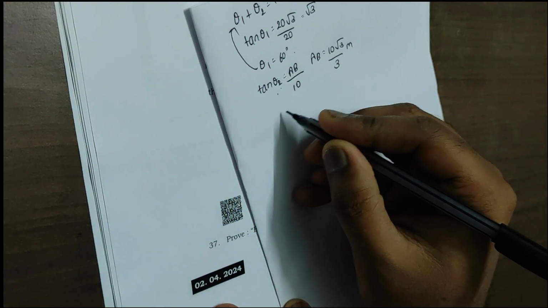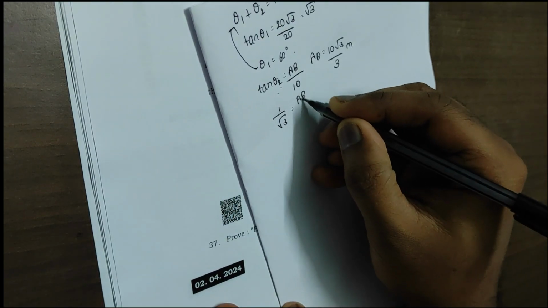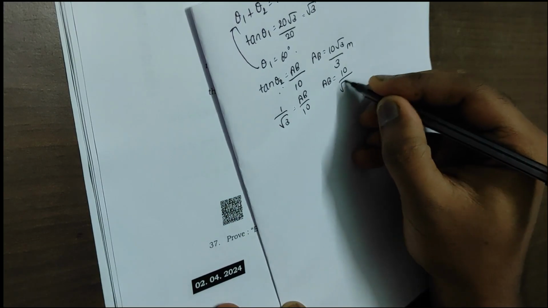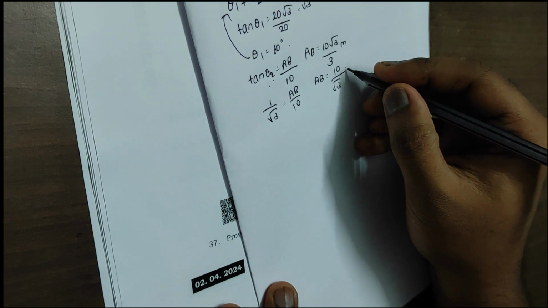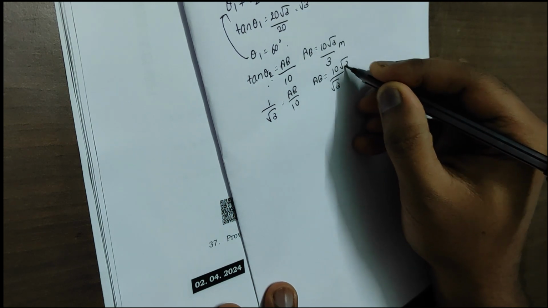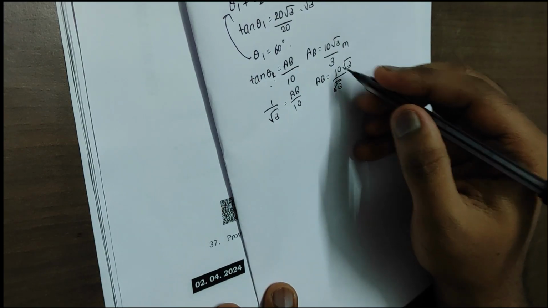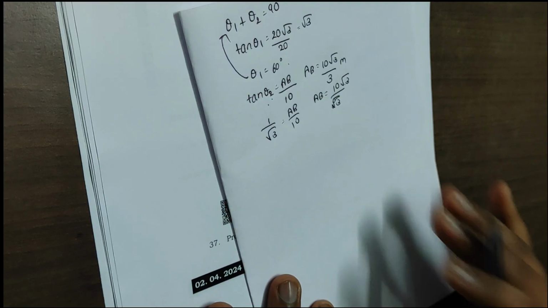So we'll get 1 by root 3 is equal to AB by 10. AB is equal to 10 by root 3. Now multiply both the numerator and denominator by root 3. This becomes 10 root 3, and root 3 into root 3 becomes root 3 whole square, which is 3. That itself is AB, 10 root 3 by 3.